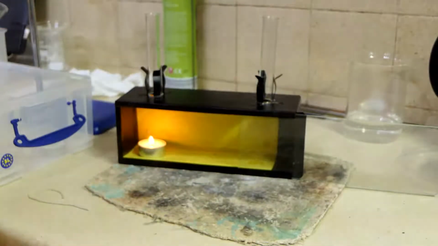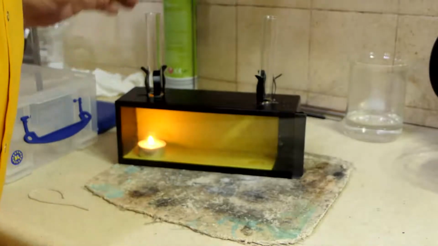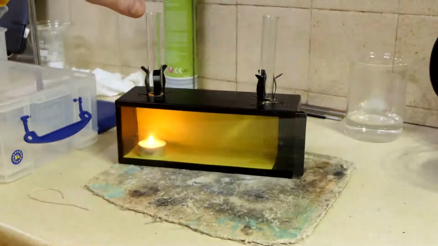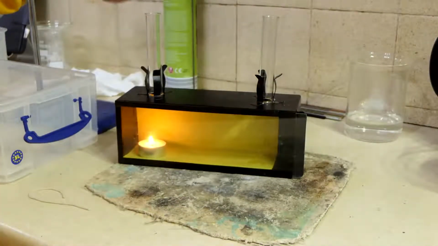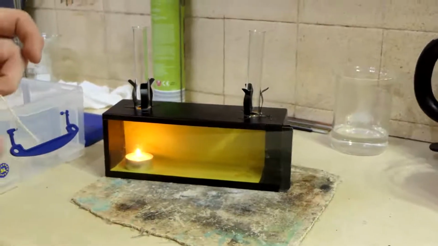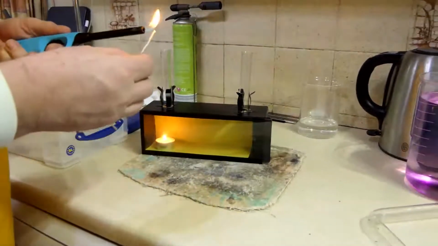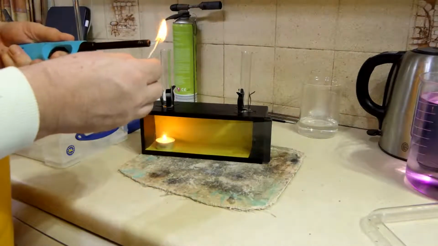So the candle's going to burn. Close the door. And the candle is right under this chimney. And if I put my hand here, I can feel the heat from the candle rise. Now, what's going on? Well, let's see convection working. I'm just going to burn a piece of string.